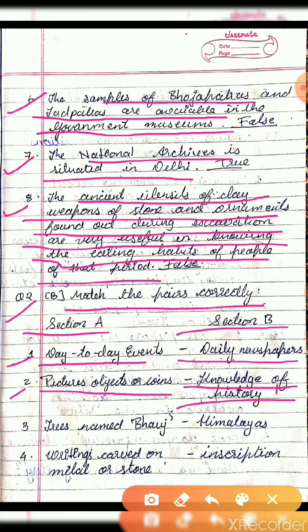Third one: the tree named Bhoj, where is it found? In the Himalayas. Fourth one: writing carved on metal or stone is said to be an inscription. Students, you need to write all this theory in your notebook in a neat, tidy and perfect manner.